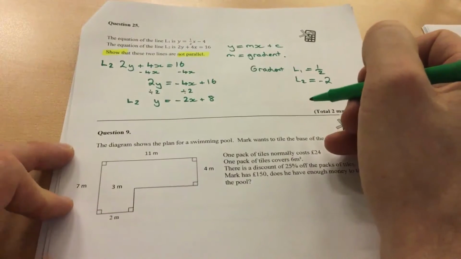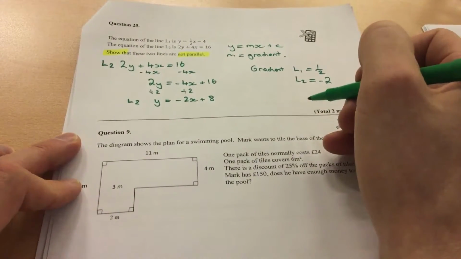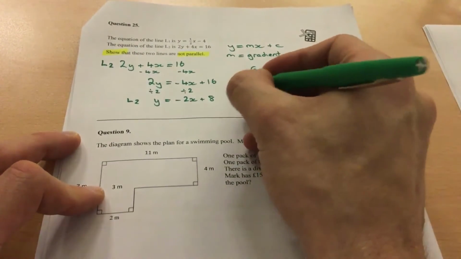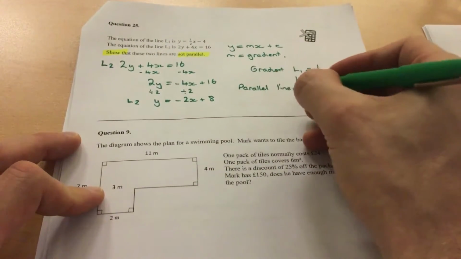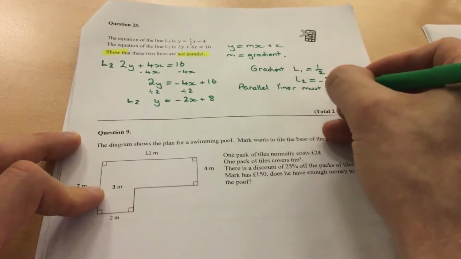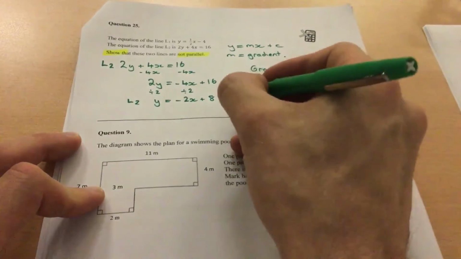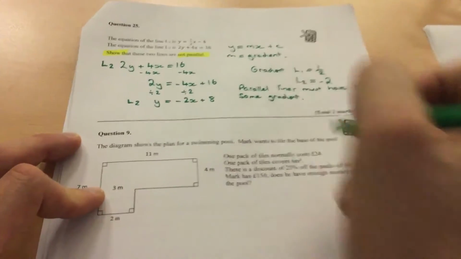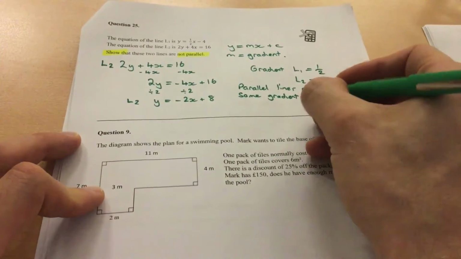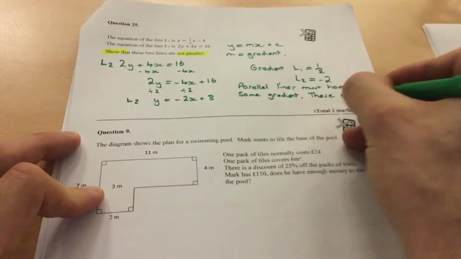So really, a little sentence here to sum up would be really useful. Acknowledge that parallel lines must have the same gradient. These do not.